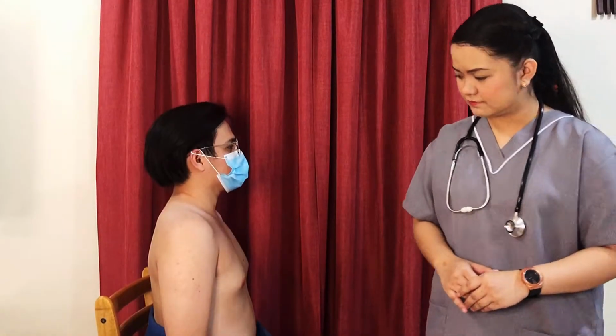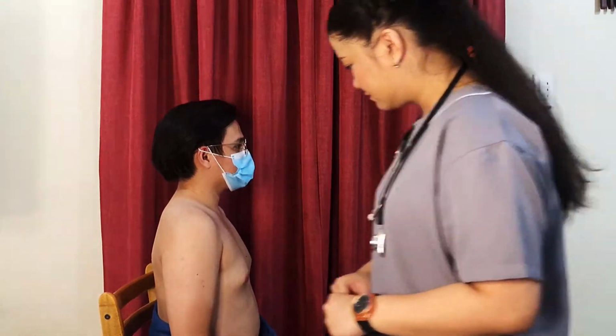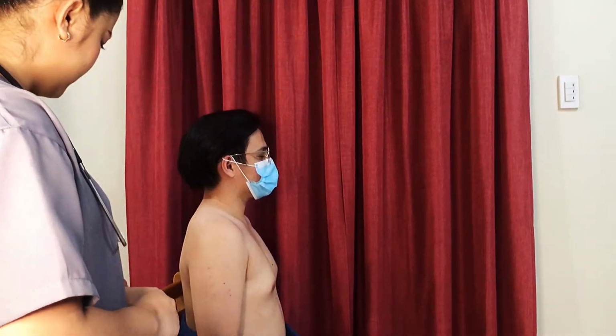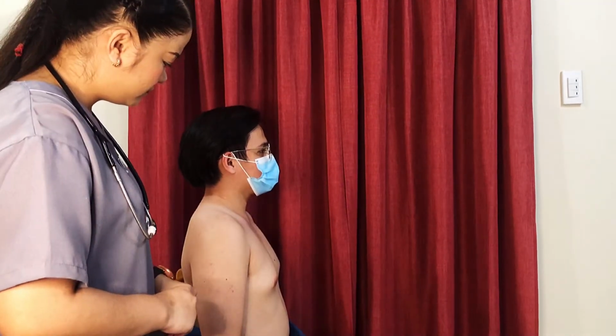And for now, I will be assessing my patient's anteroposterior and lateral diameters of his thorax. Upon checking, I can see pink undertones, which indicates normal oxygenation.